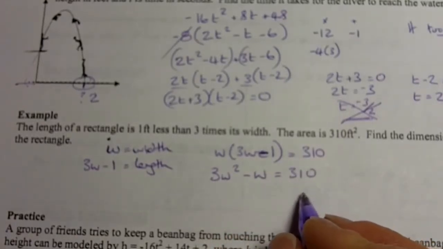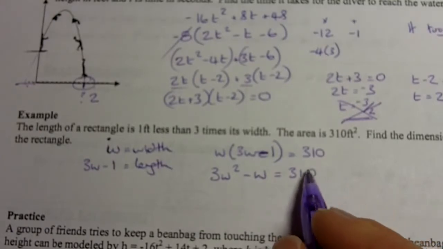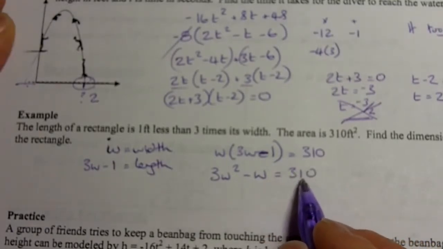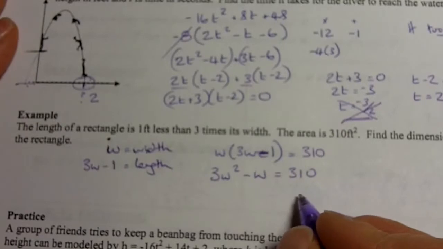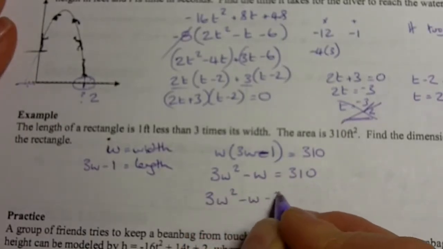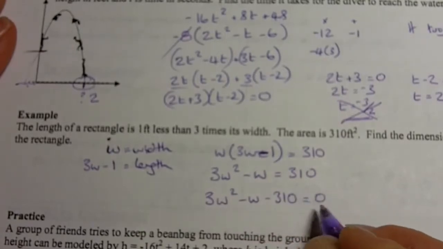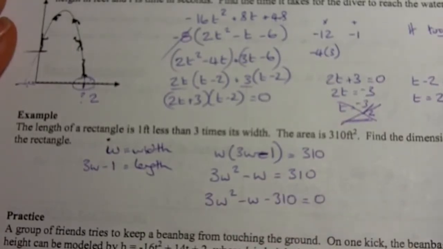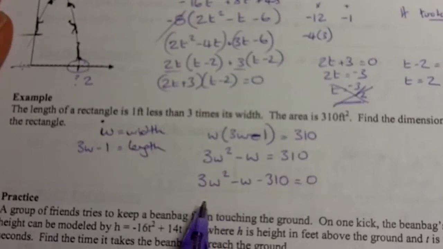But before we go ahead and factor that, we need to get it in standard form. So we need to subtract 310 from both sides. Let's do that down here. 3w squared minus w minus 310 equals 0. Now we have to factor this. Doesn't look very nice. There's nothing I can factor out.